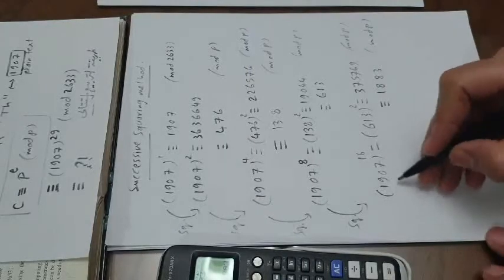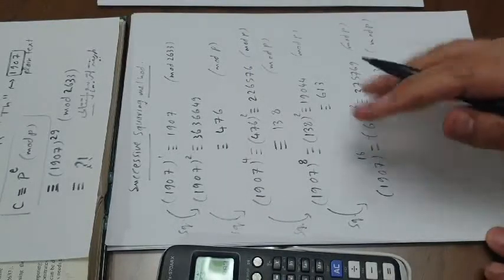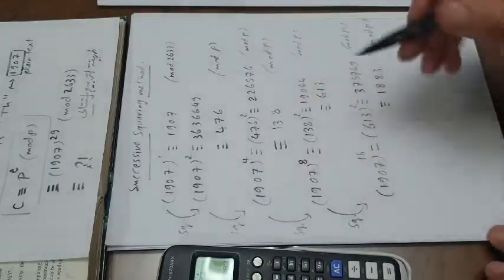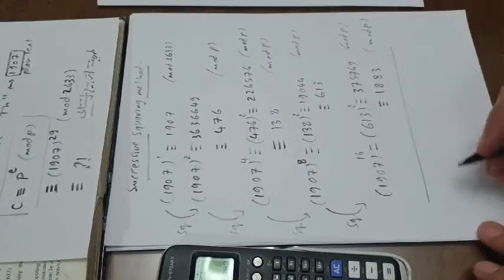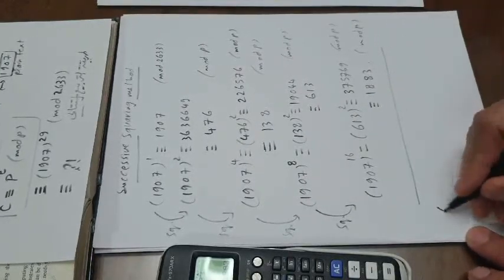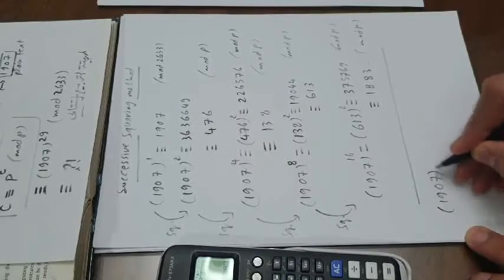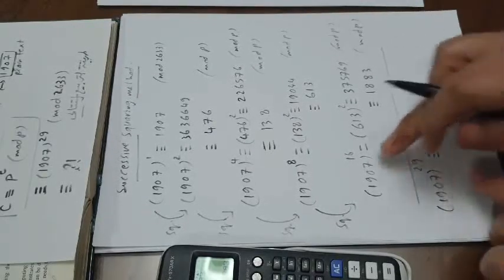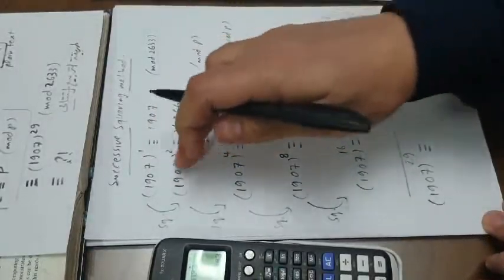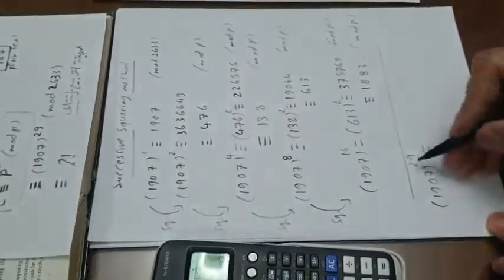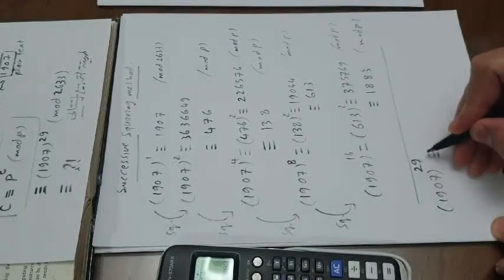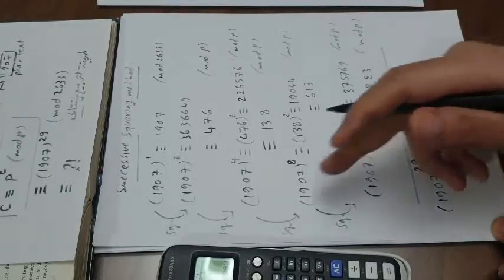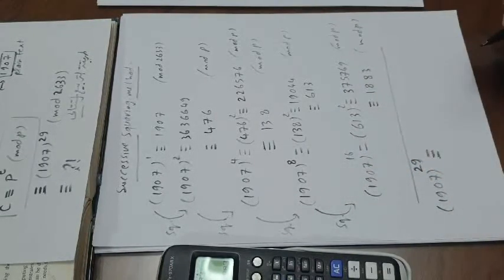The next squaring will go to 32. We don't need 32, we need only 29. Now we are looking for 1907 power 29. We can gather the power 29 from this information. 1, 2, 3, 4 steps. We reach the power 29 in 4 steps of squares or squarings.